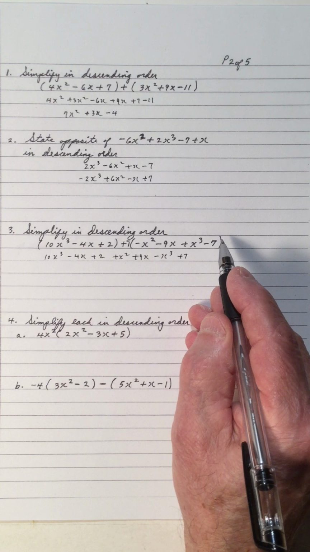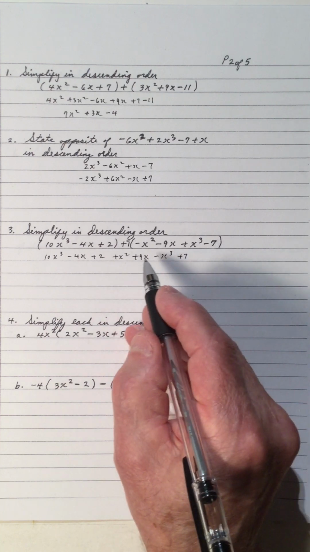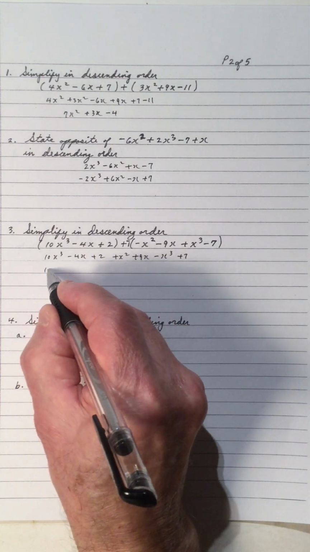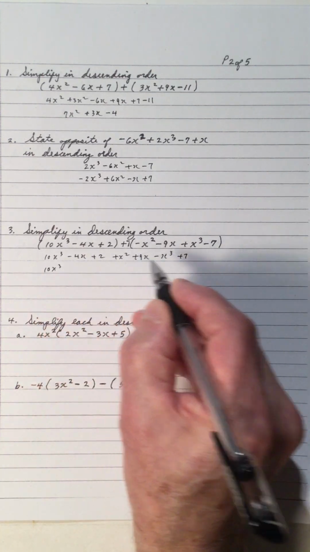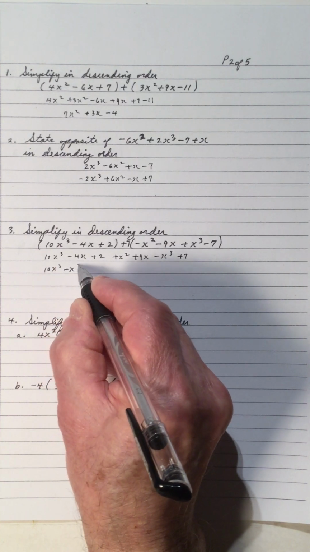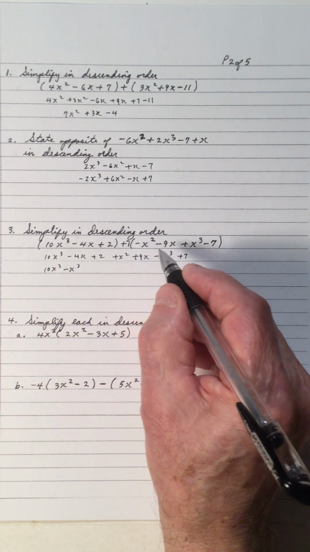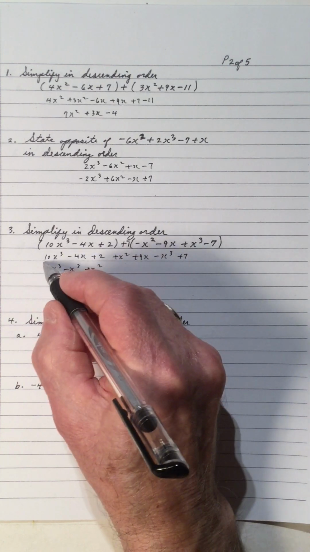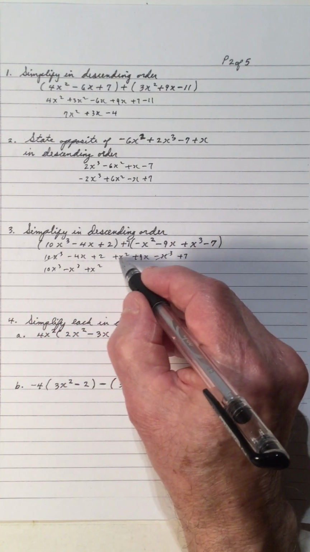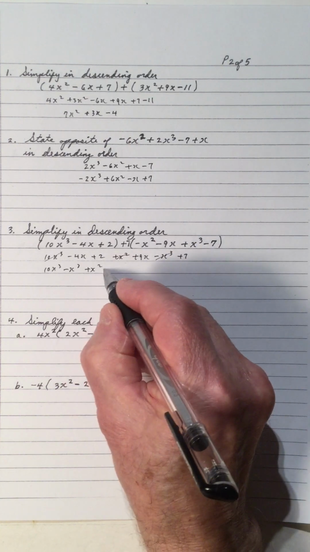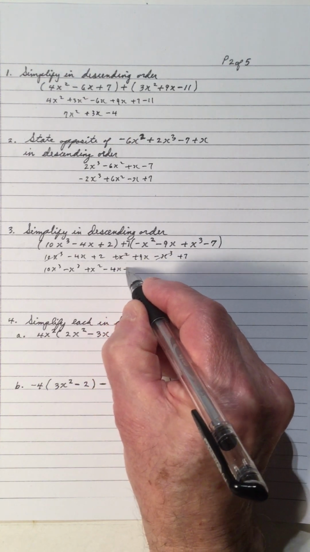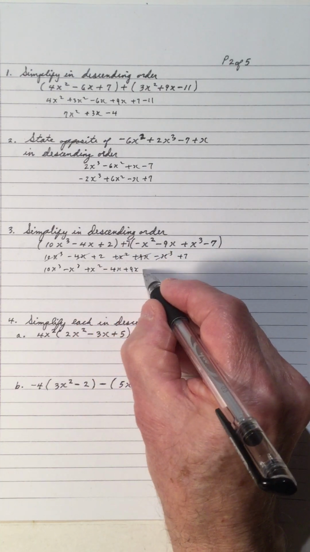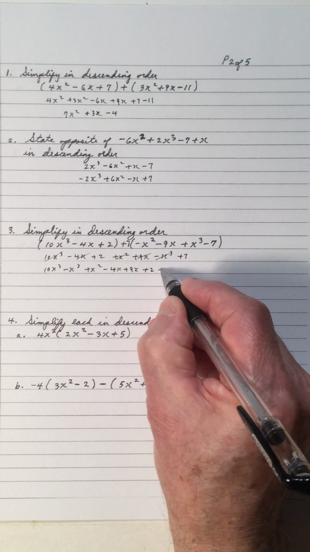And we want to simplify in descending order. So we have x cubed, so we have 10x cubed minus x cubed, and we have an x squared. Now what I'm doing, I'm just crossing them out to make sure I have them all accounted for, and I have a minus 4x plus 9x, and I should only have constant terms left of 2 and 7.